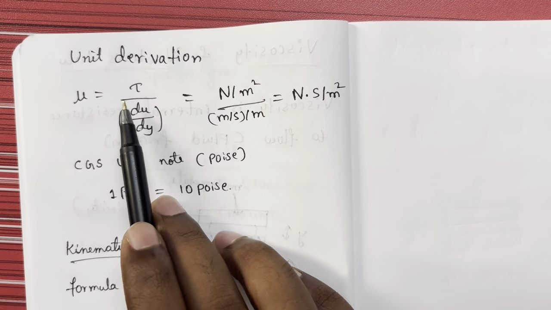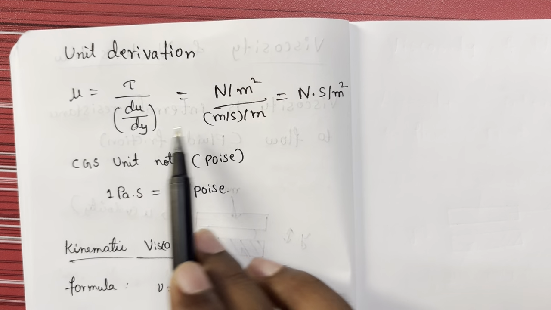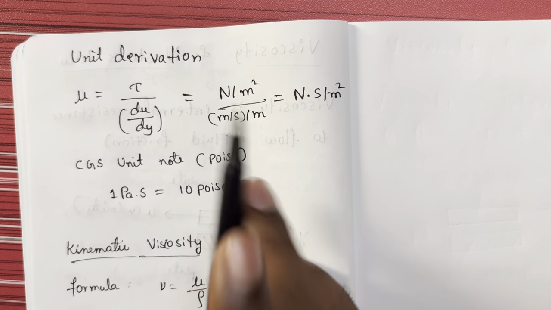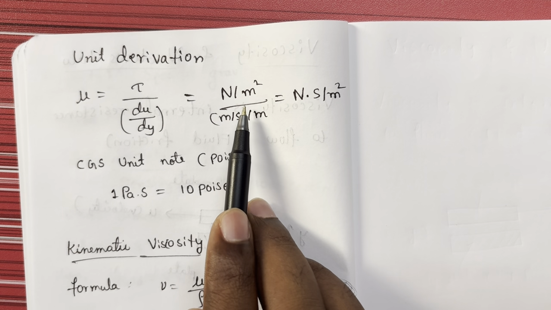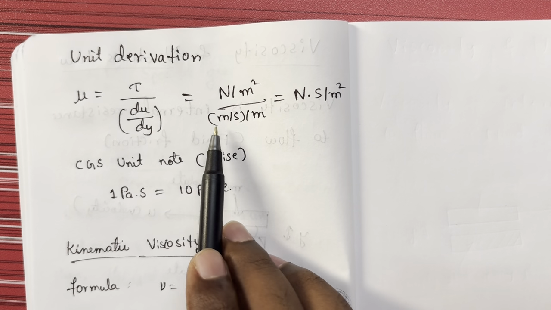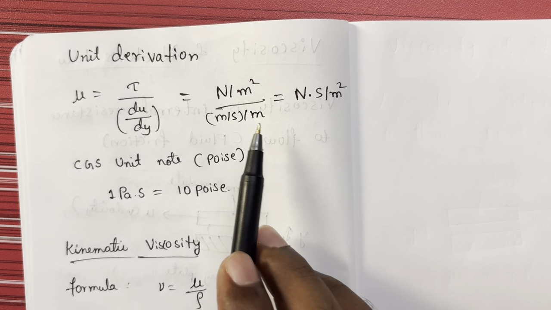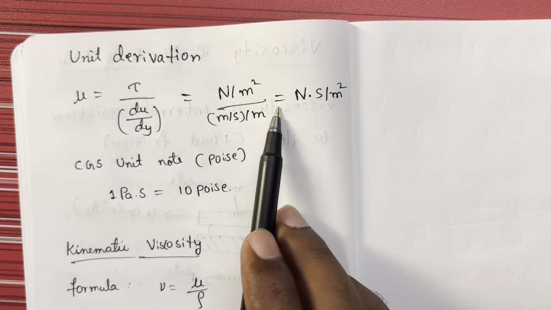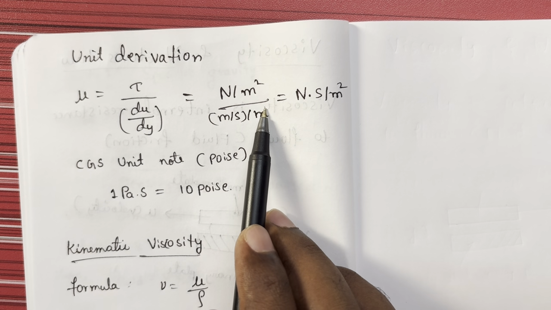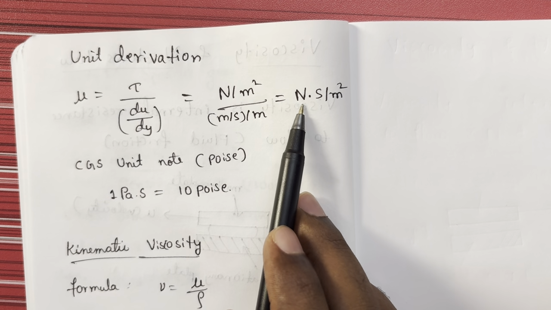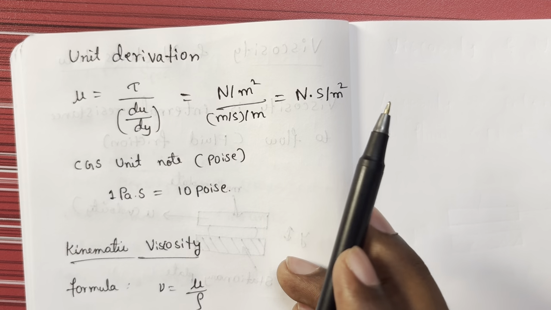We know that tau is basically shear stress. Stress and pressure both have units of Newton per meter square, and du is velocity, which is meter per second, by dy, which is distance, so it is meter. If we cancel meter and meter, then what remains? Newton into second by meter square.